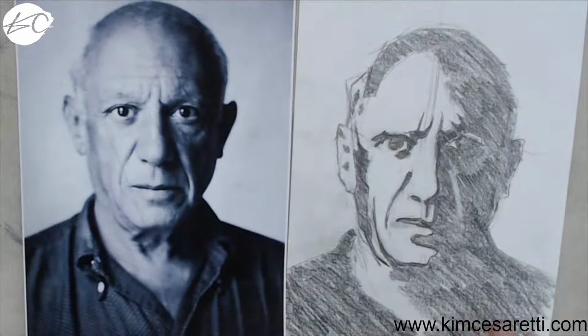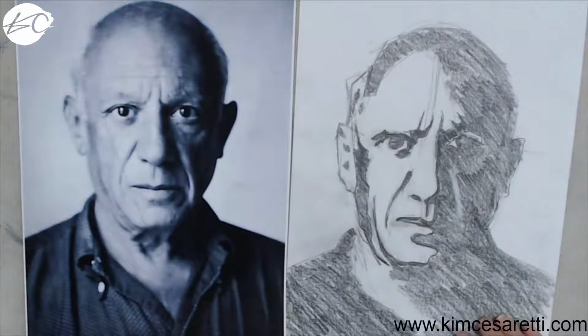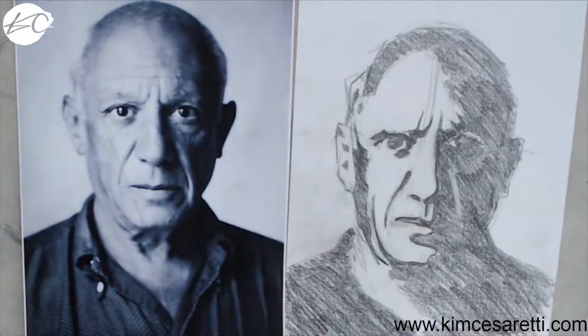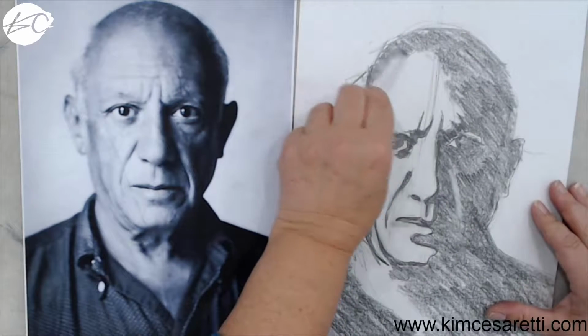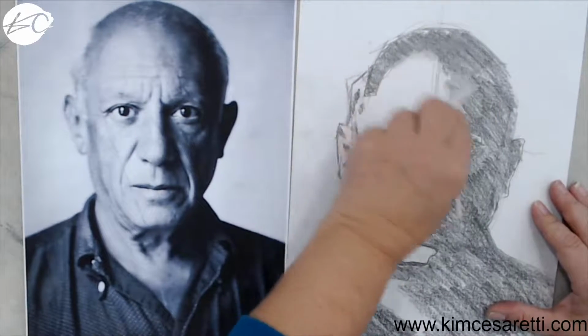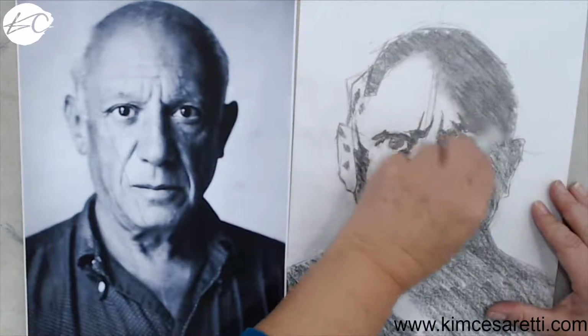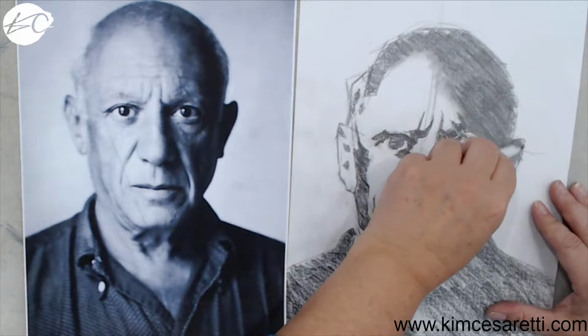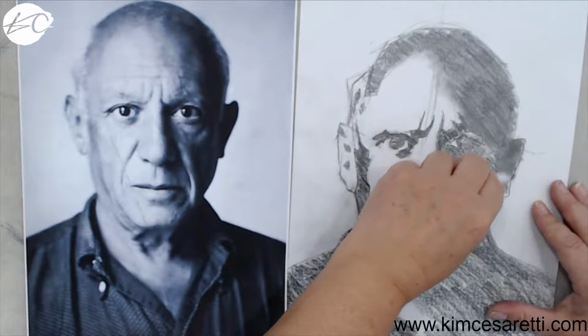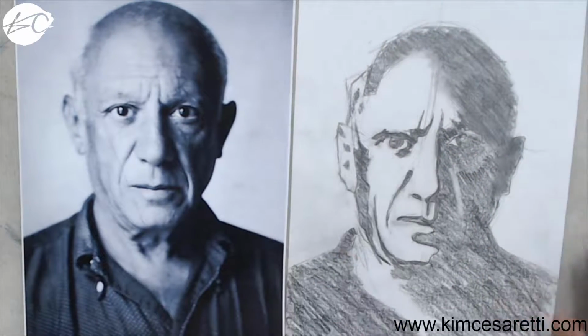Okay. So here I just have the graphite, and I need to blend that a bit. So I'm going to make it a little bit more continuous tone. This is a stump.